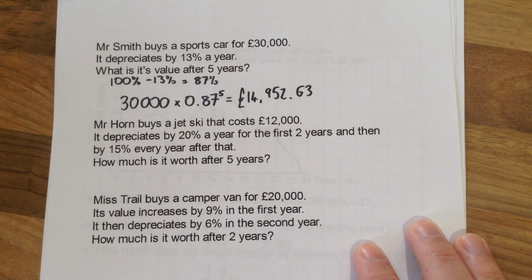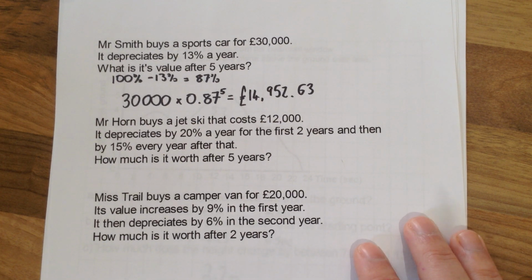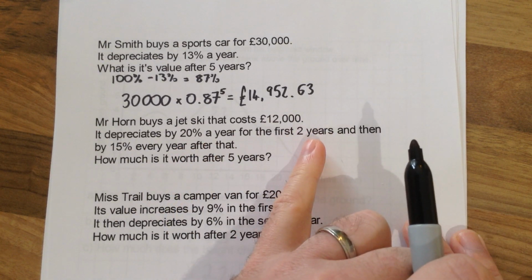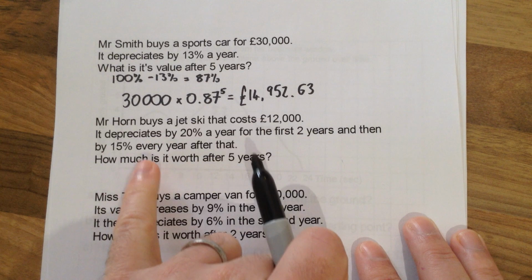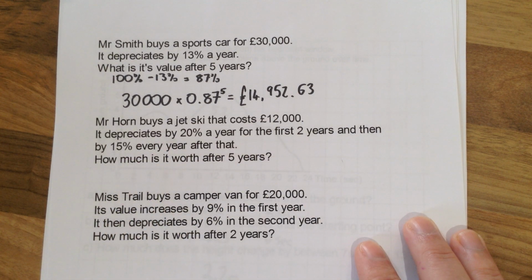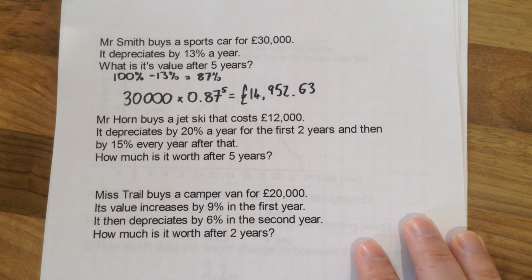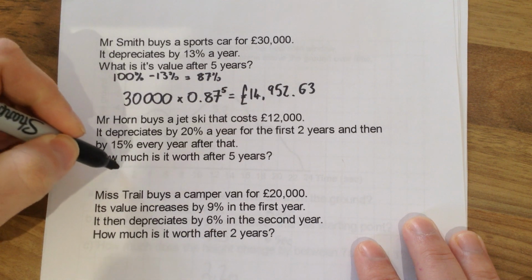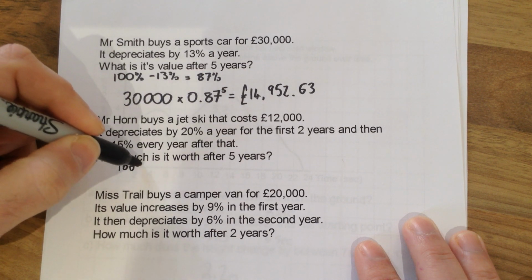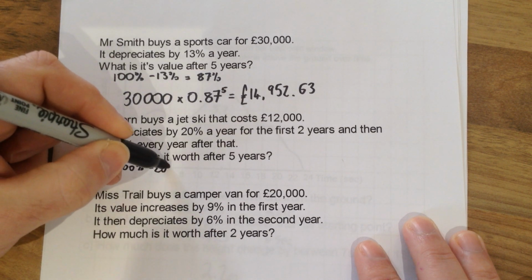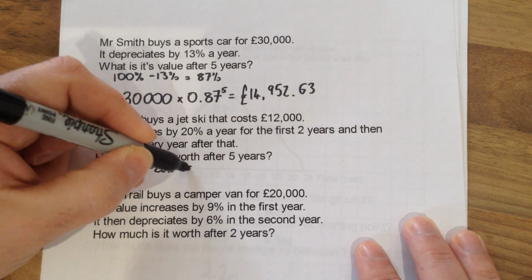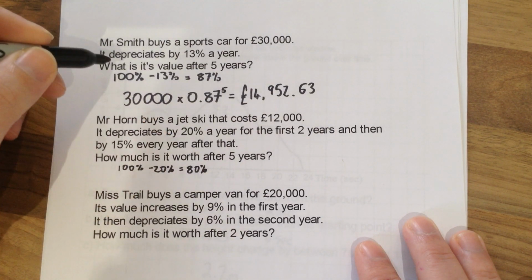For the next question, Mr Horn is buying a jet ski. It costs £12,000. It depreciates by 20% for the first 2 years, and then we've got a little change, 15% every year after that. So if we go with the same idea, for the 20% one, it drops by 20%, and as I mentioned there, that would mean it goes down to 80%.